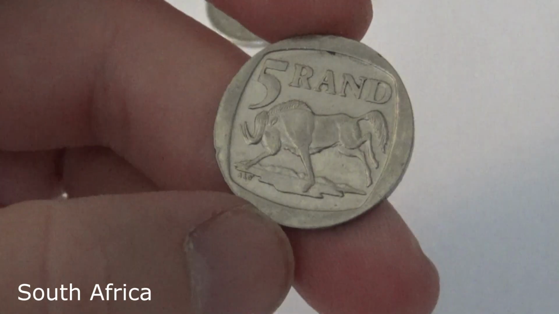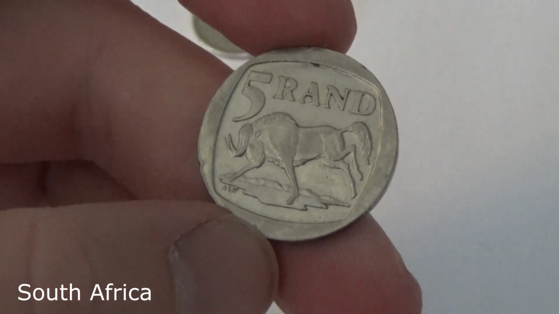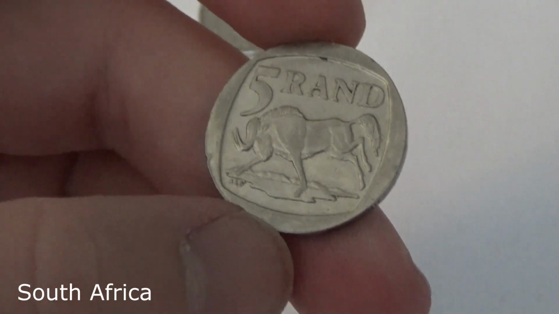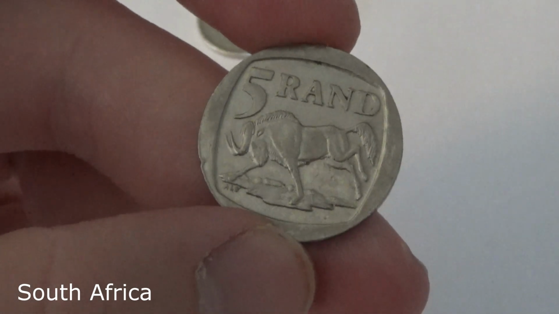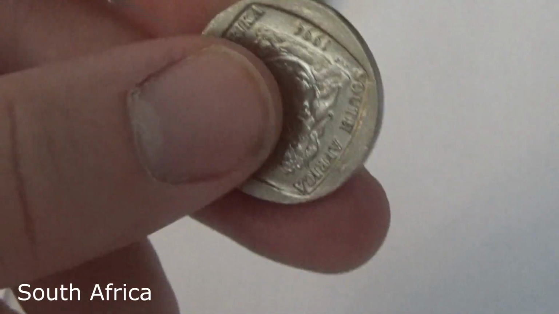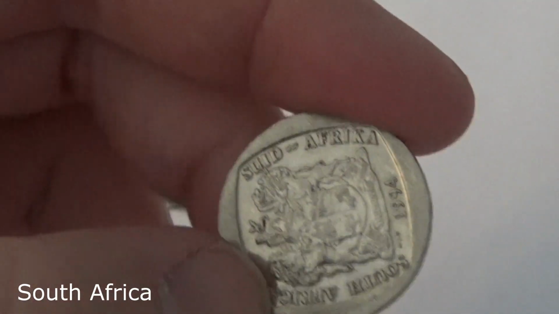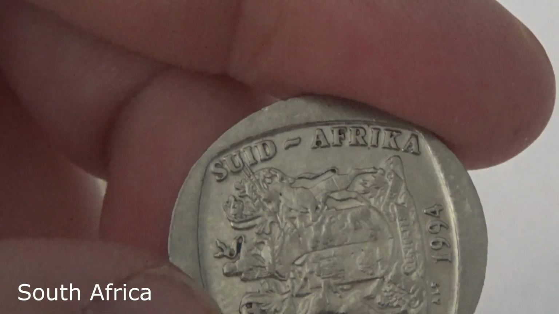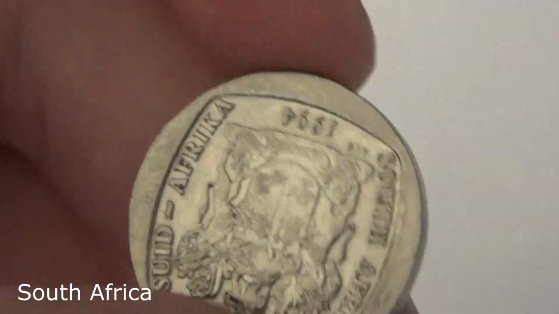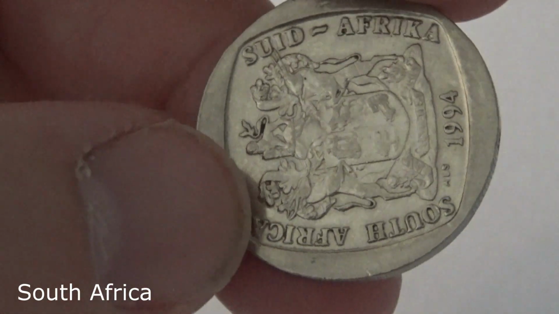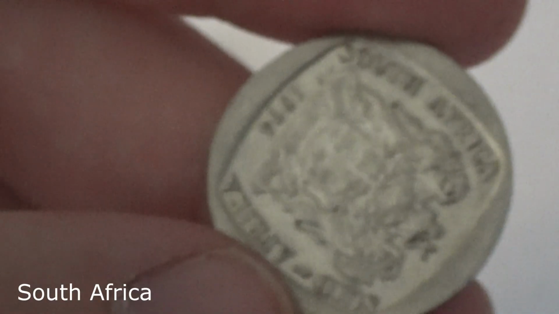Here's a rather, I was going to say rather new, but it's still over 30 years old. It's a 5 rand, the currency of South Africa. In Swedish I would just say Sydafrika.